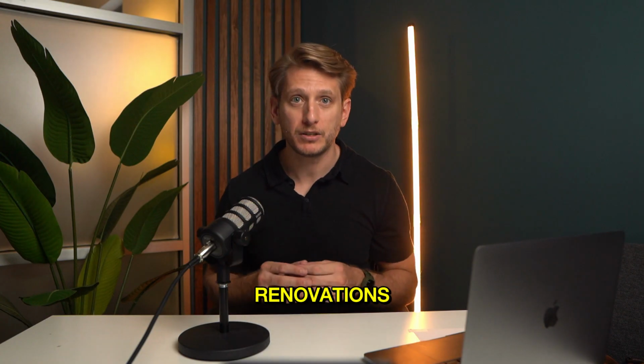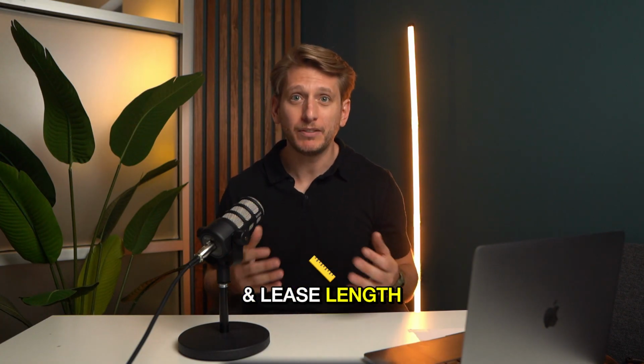Now, let's talk about new leases. Signing a new lease gives you room to negotiate almost everything. Rent, who pays for the renovations, CAM fees, and even lease length. This is where you have the most control. Don't just focus on the base rent, ask for a cap on CAM fees to avoid future surprises. This could save you thousands down the road.